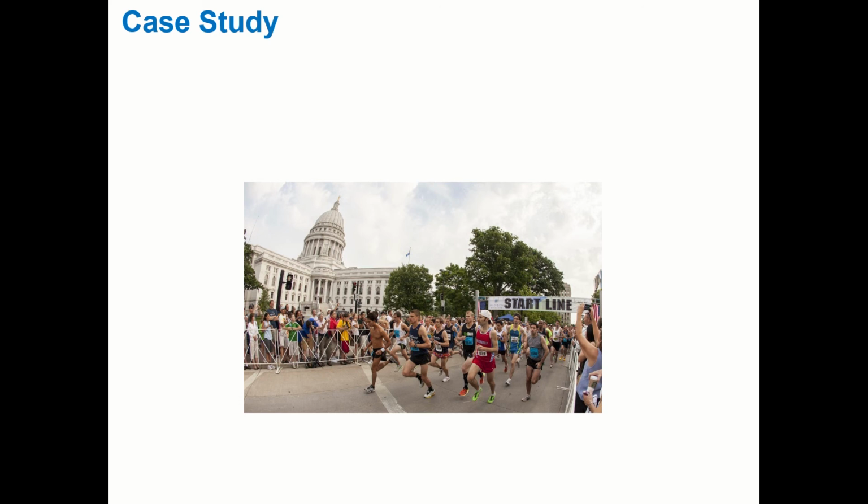He's a 22-year-old male, and he has been preparing for a marathon. We're going to say that it is a late summer marathon. It'll be here in Wisconsin. Oftentimes the marathons are in August and September. And so we're going to say it is March.